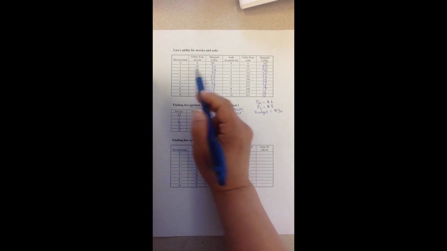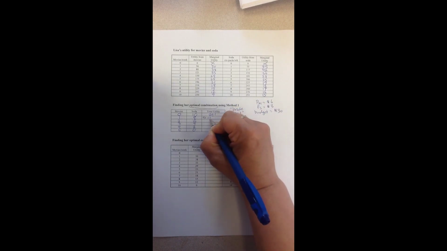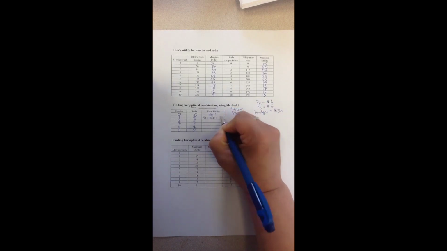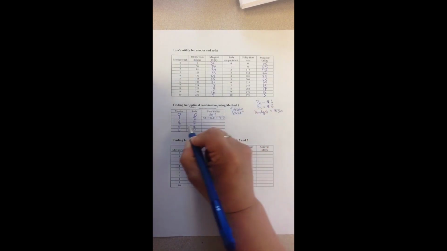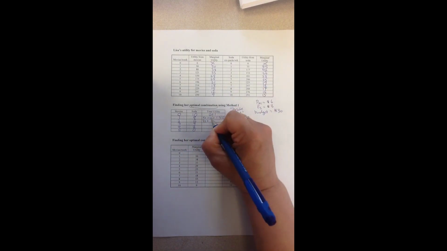At 1 and 8, she gets 50 from movies, 260 from the soda, and so together that's 310. 2 and 6 is 88 plus 225, or 313.